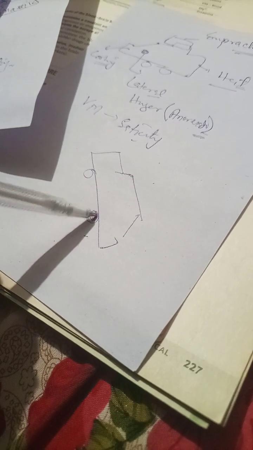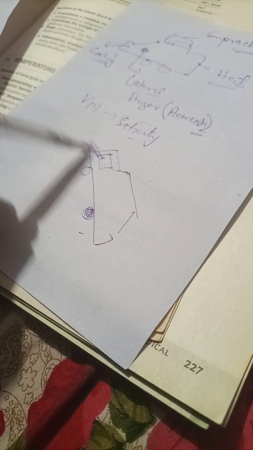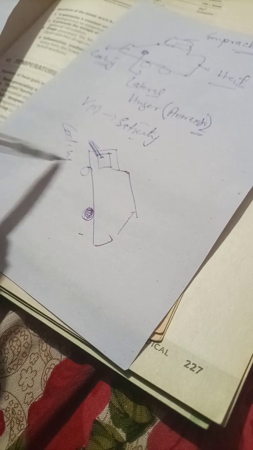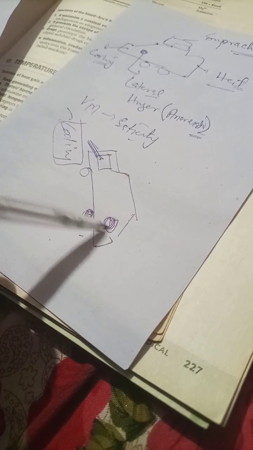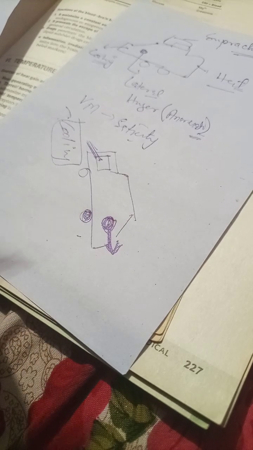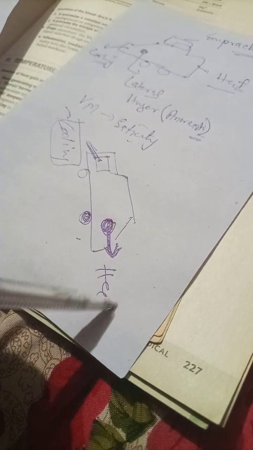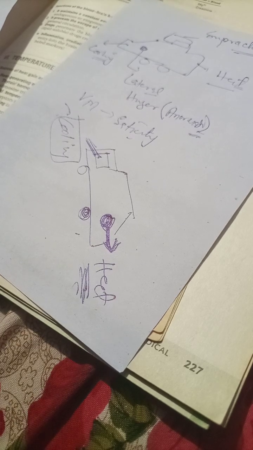Let's suppose this is a car. In a car, the anterior part is for the radiator, and it controls the cooling system. So the anterior hypothalamus is for the cooling system. This is the car's posterior system. The posterior part is for the carburetor, which generates heat. So the posterior hypothalamic nucleus is for heat gain and temperature control.